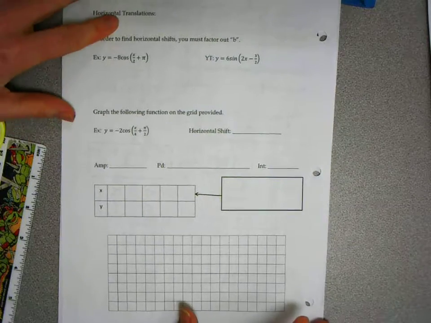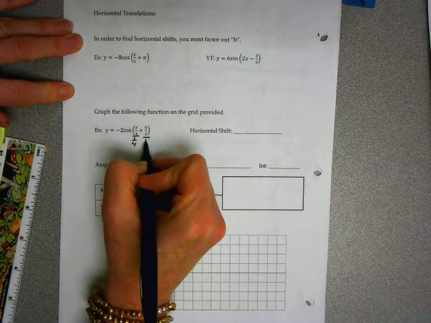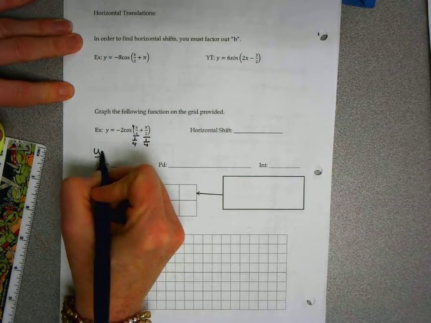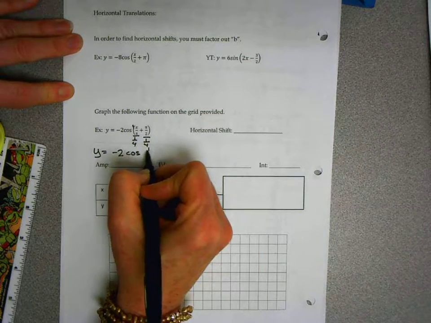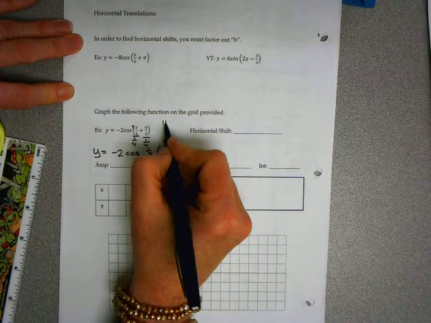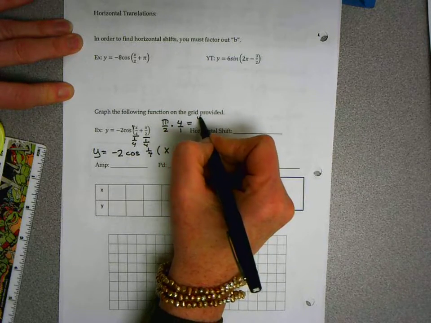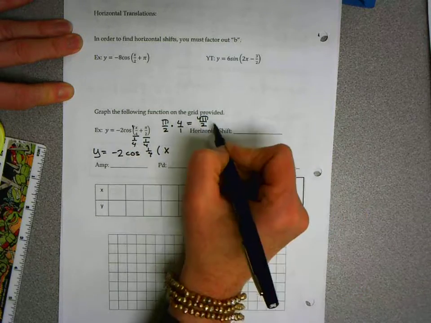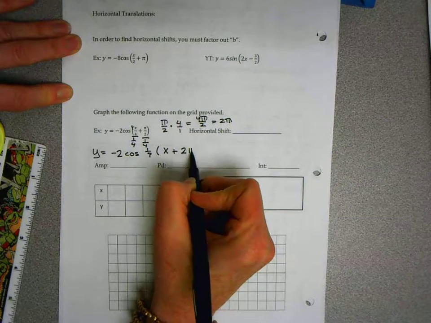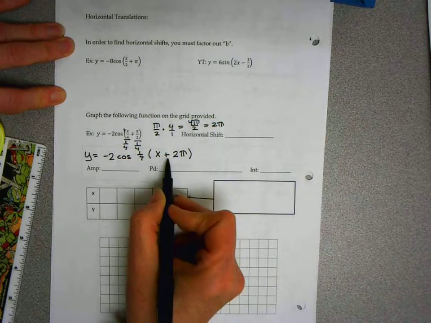So what do I do? I see that B is inside the parentheses. I need to bring it out. So I divide both sides by B. B is 1/4. So now I have y equals negative 2 cosine 1/4 times x. Now I have to take pi over 2 and divide it. So I multiply by the reciprocal. I get 4 pi over 2, which equals 2 pi. So I divided, and now I have x plus the real C, x plus 2 pi. What is C? Well, my C is negative 2 pi.